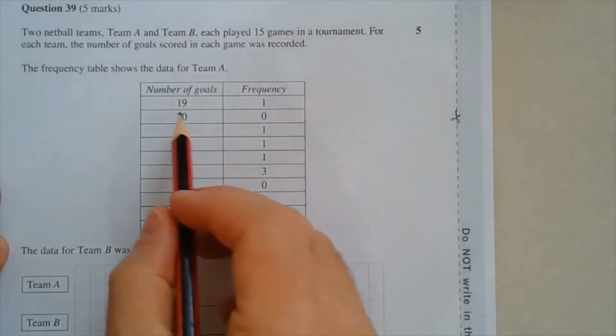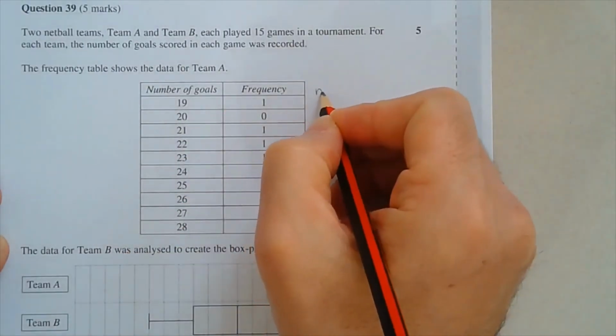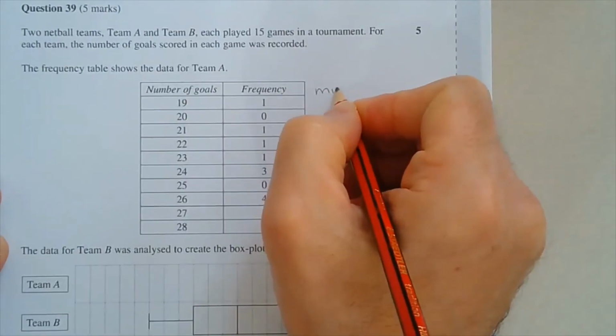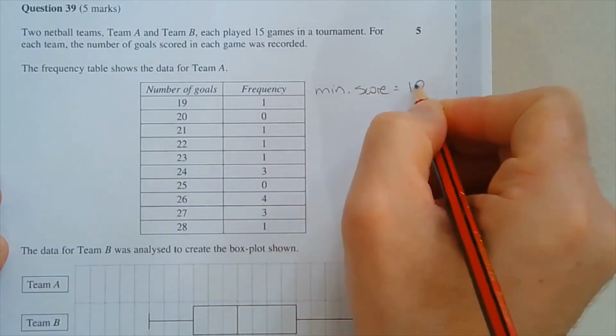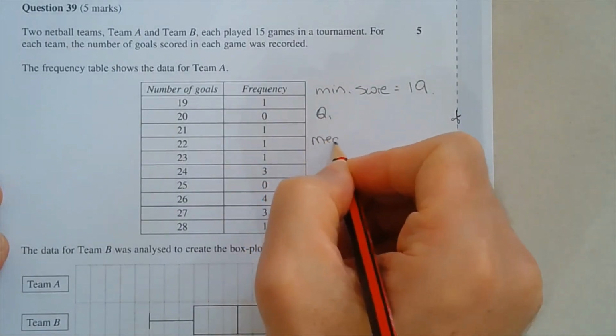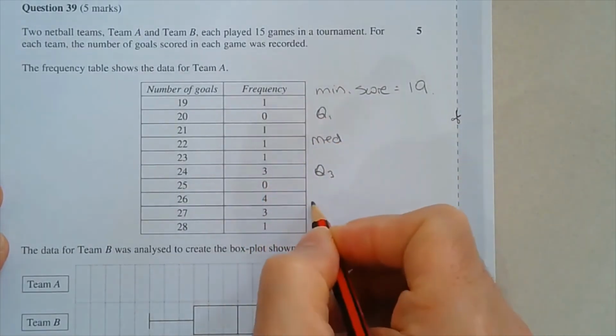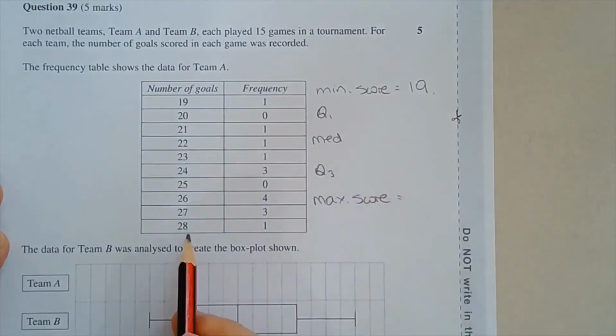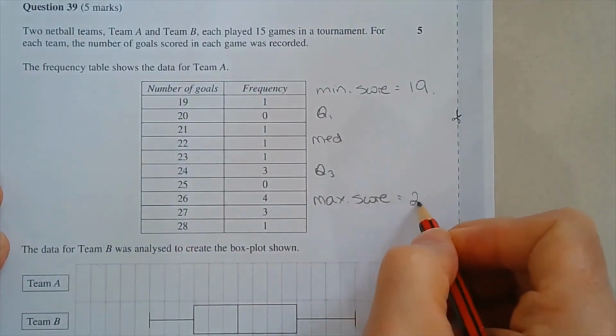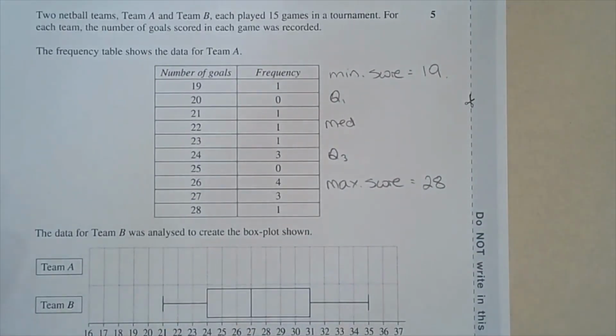So the first thing we're going to do is generate our 5-number summary. Straight away, the minimum score for Team A, I might just write it here on the side, is 19. We need the first quartile, the median, the third quartile, and the max score. And we know the max score is 28. We're going to use these 5 numbers to draw our box plot for Team A.